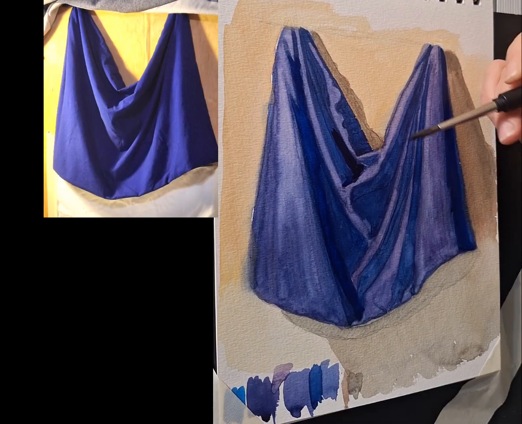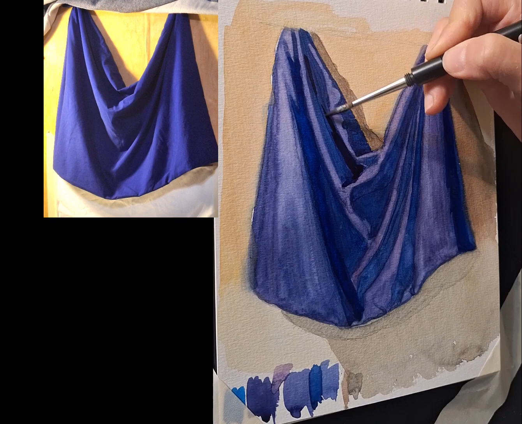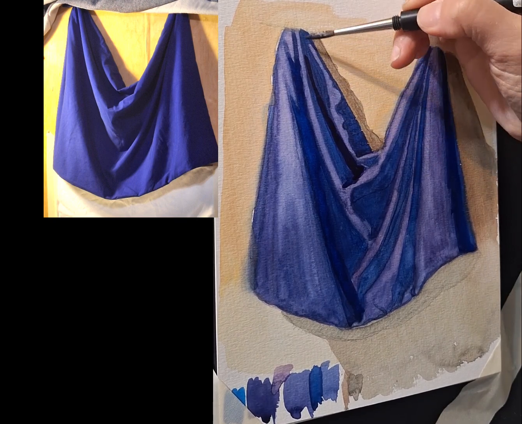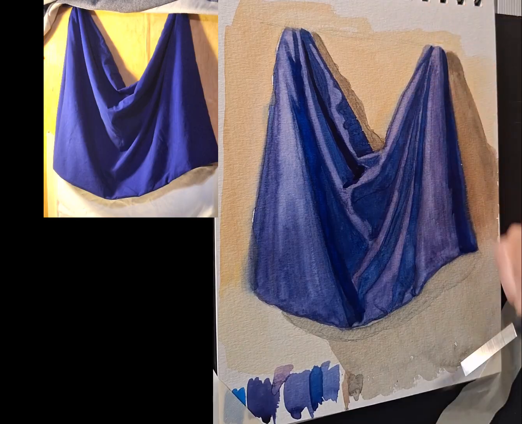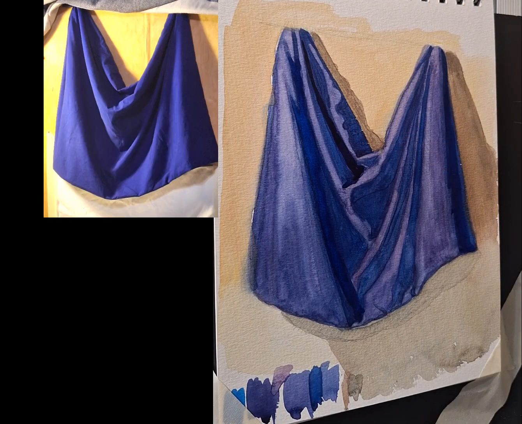There's a much darker effect here, and that is where I needed it a lot darker.